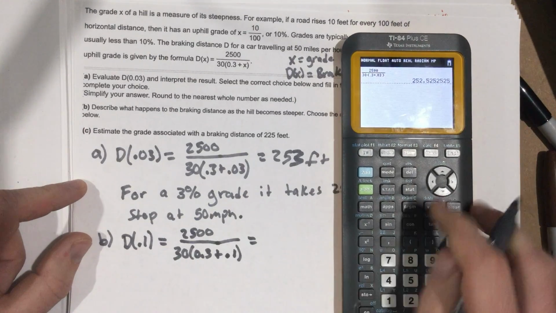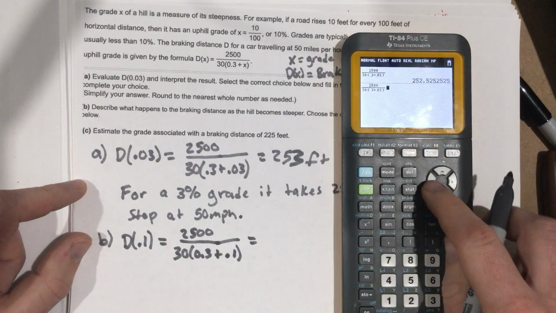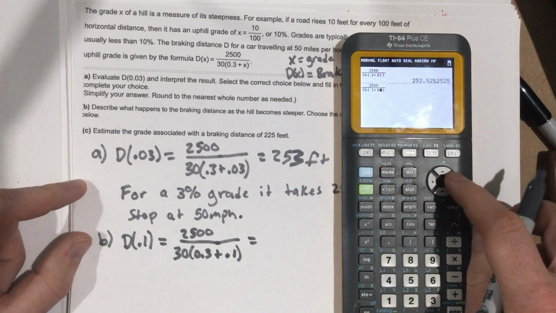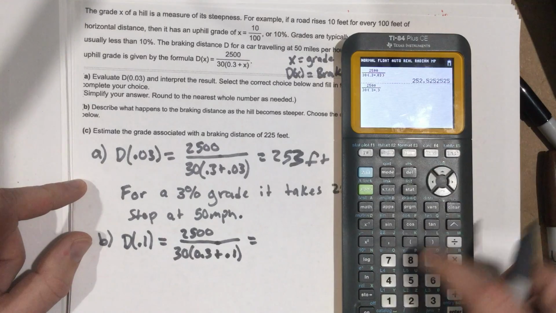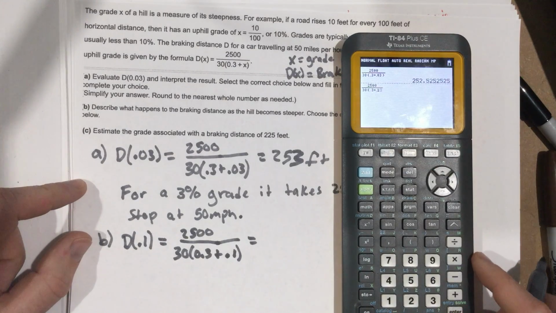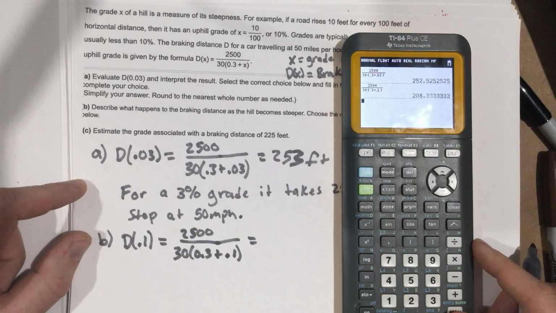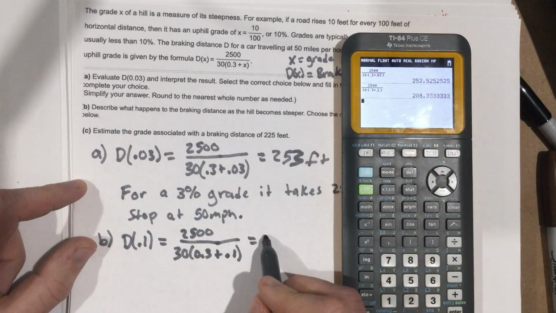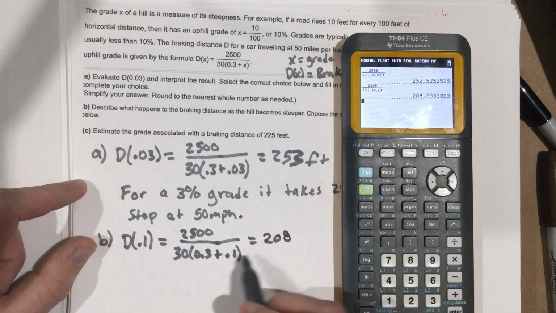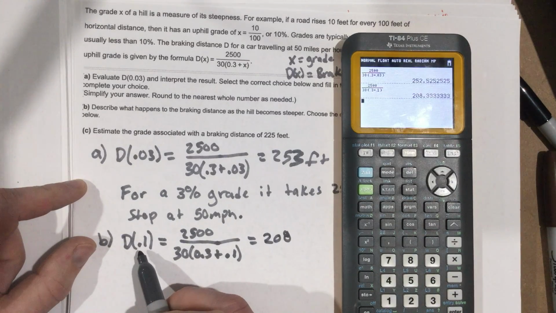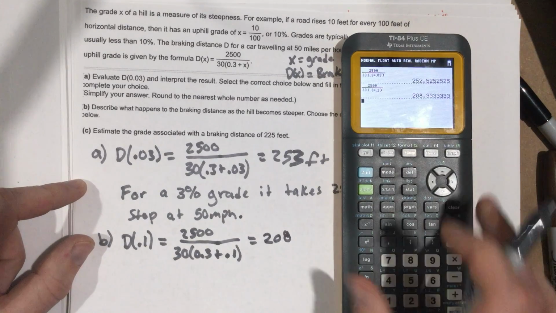I'm just going to grab this equation from before, change this to 0.1, and we get 208. So this is 208 when we made the grade steeper, 10%.